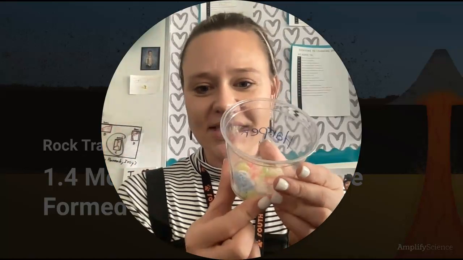Hey sixth graders, we are on lesson 1.4 part 2, and as a quick recap, in lesson 1.4 part 1 we used our Jolly Ranchers. So we had whole Jolly Ranchers, which represented our rock formations. We put them in those cups and we shook them up, and we modeled the process of weathering and ended up with a bunch of sediment.